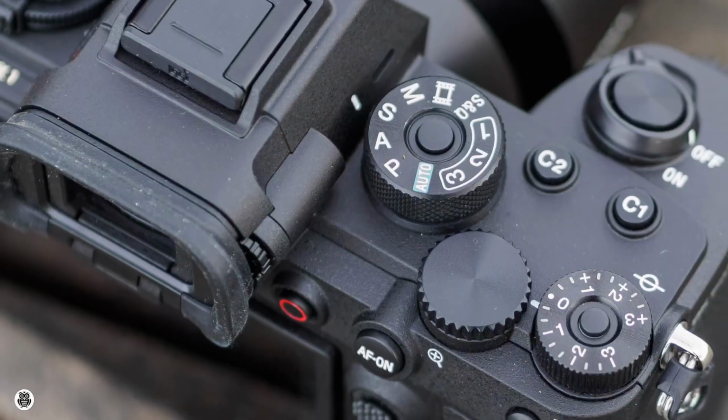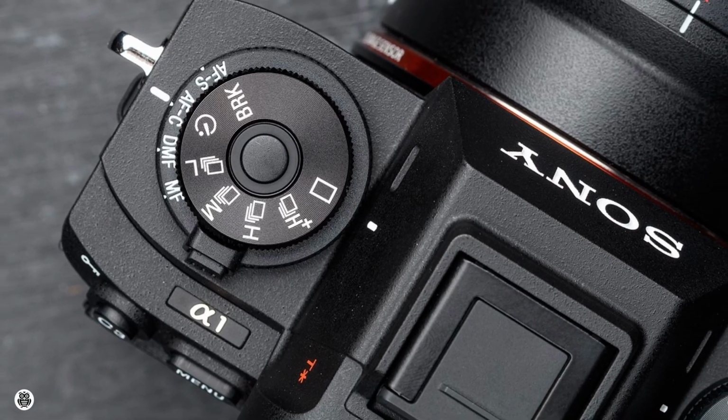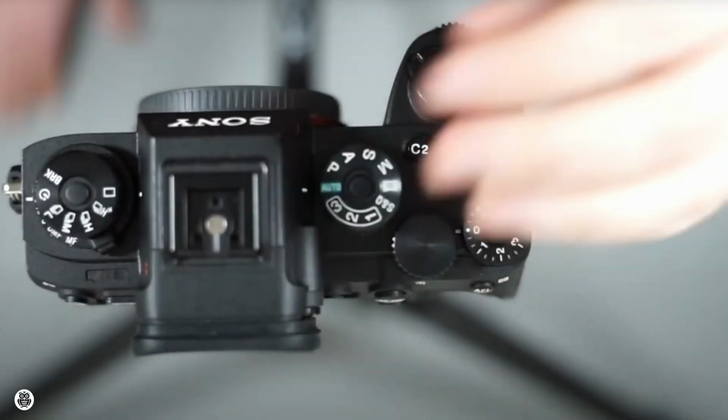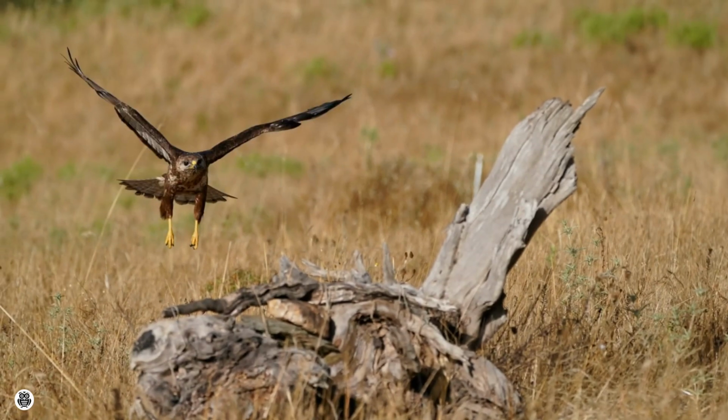Today we're gonna talk about two interesting camera functions, the mode dial and the shooting mode dial. These two functions are very important because the first one determines how the camera works, and the second one is related to how many pictures the camera can take. So let's dive into the topic.